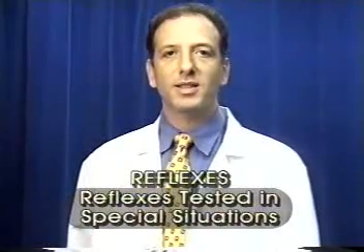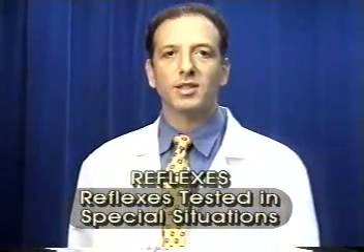Additional reflexes are tested in special situations, such as coma, spinal cord injury, frontal lobe dysfunction, and neurodegenerative disorders. These reflexes, as well as their interpretation, are discussed further in Chapter 3 of Neuroanatomy through Clinical Cases.